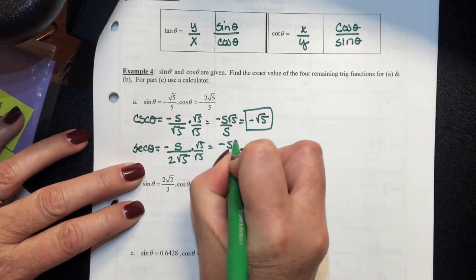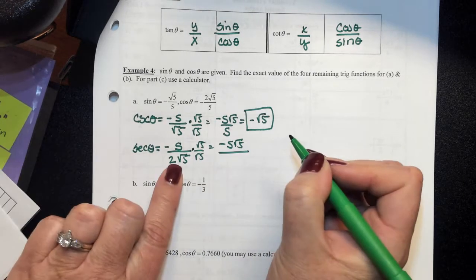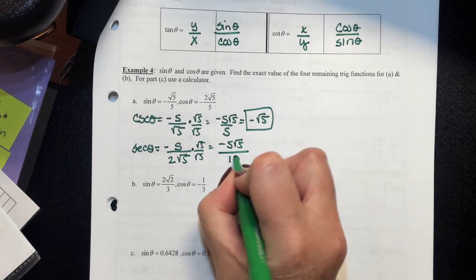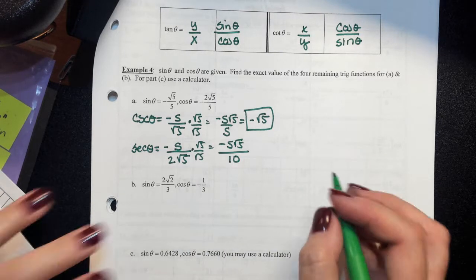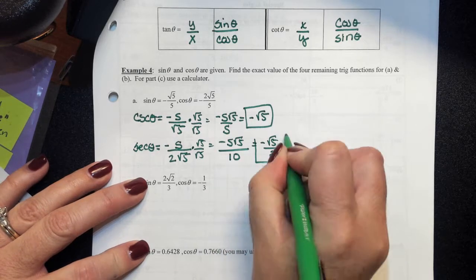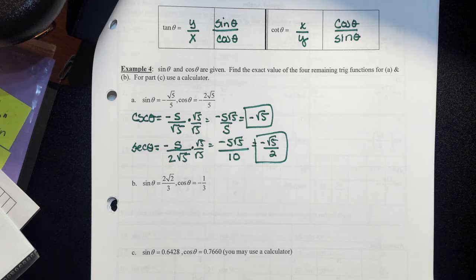So I have negative 5 square root 5 over, what is 2 square root 5 times square root 5? 10. Can I simplify that fraction? Negative square root 5 over 2. So any questions if I give you sine and I give you cosine, how you can find the secant or the cosecant? So now let's talk about the tangent.